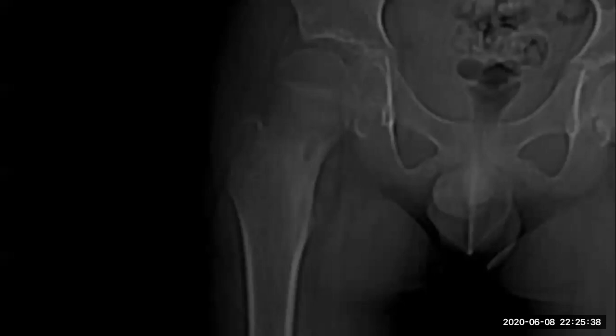Nidus, radiolucent area. Okay. Other differential? Sequestrum. From where? There are roof changes in the acetabulum. Eosinophilic granuloma sometimes. Oh, eosinophilic granuloma, another differential. Other differential? Brodie's abscess.